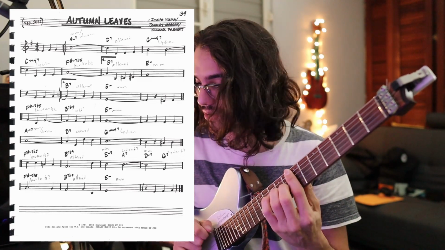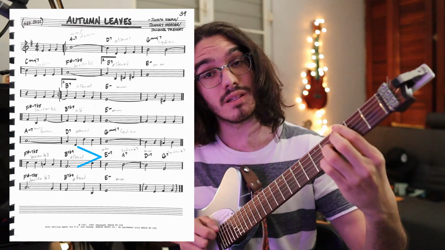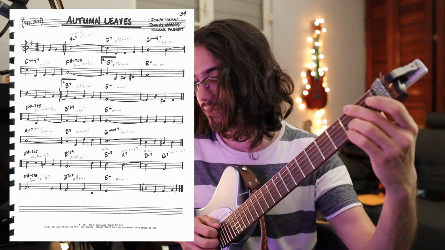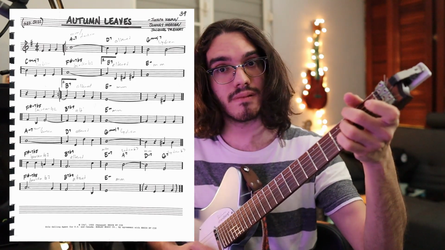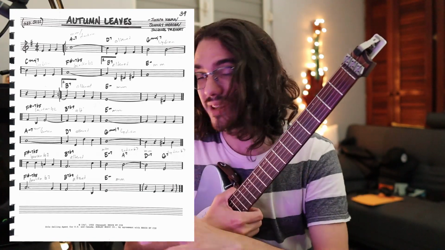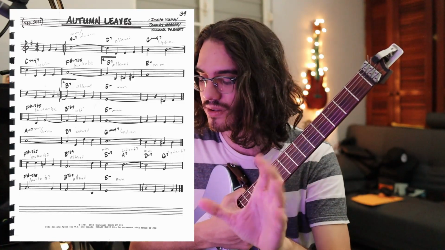Then we have something pretty interesting in this turnaround later. We have an E minor 7, A7, D minor 7, G7. Then we have an F sharp minor 7 flat 5, B7 flat 9, and then E minor. So this is what's called a chain of 2-5-1s, but it's interesting because one of those 5s is a tritone sub, and I'm gonna get to that in a minute.